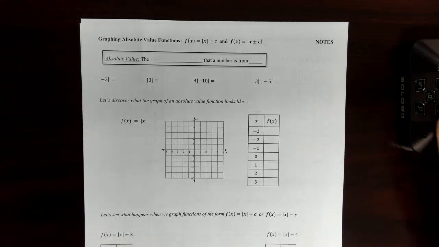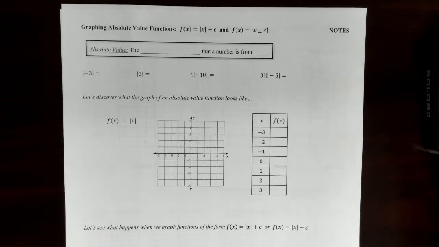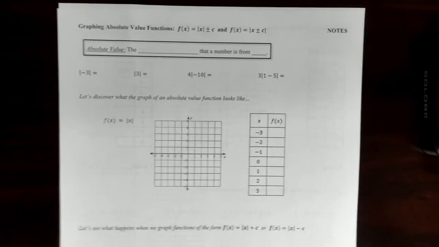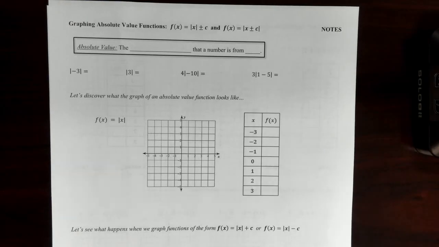Alright gang, it's your favorite Algebra 2 teacher. We're going to look at graphing absolute value functions today. Alright, so we've looked at absolute value equations, inequalities. Today we're going to start talking about how to graph these.